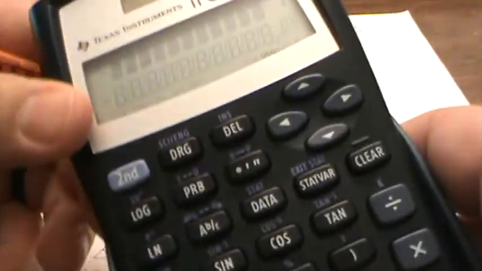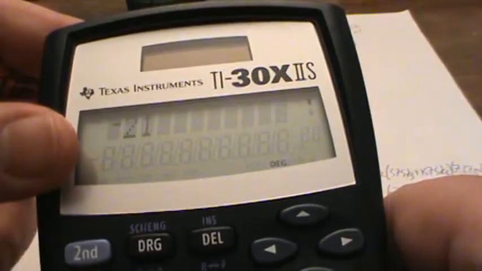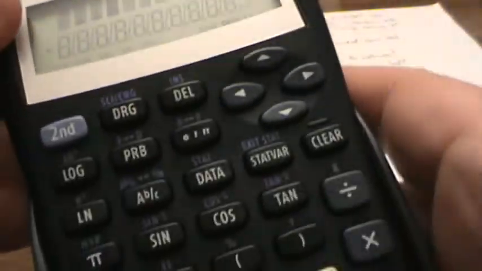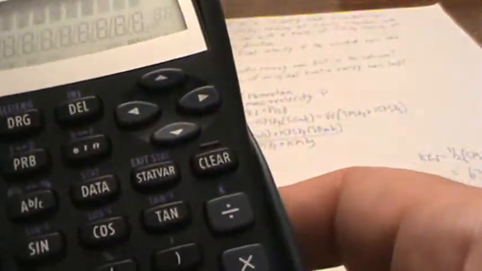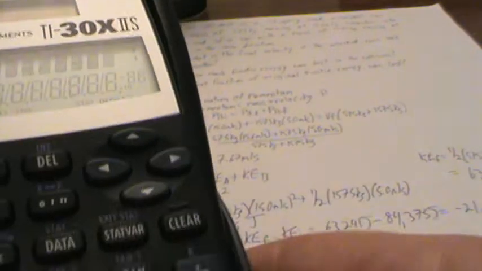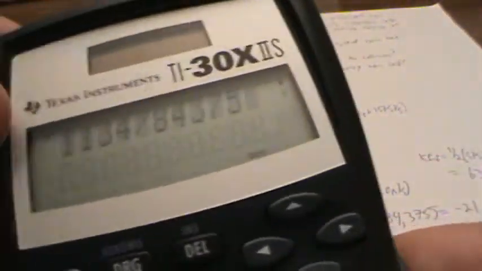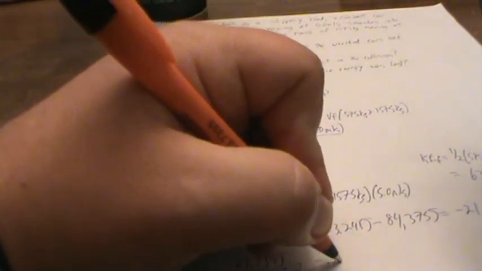Negative 21,134 divided by 84,375, I'm coming up with negative 0.250.